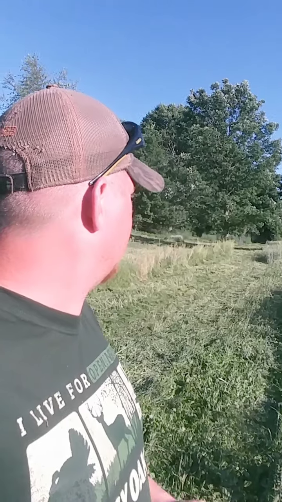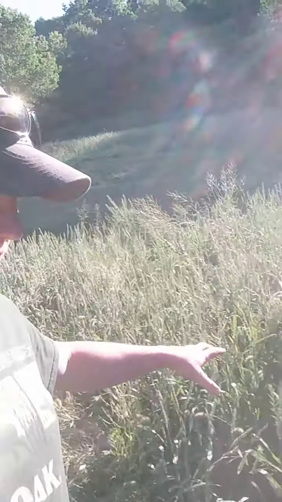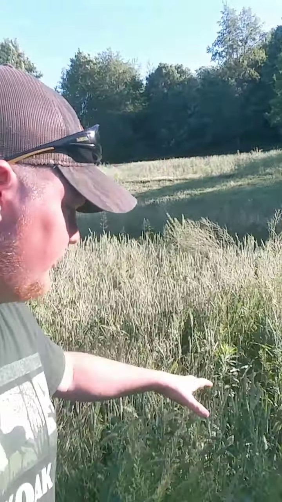So that's the reason why I'm mowing little pockets like this too. To escape cover. It's a place where mama turkey can be out here in the big wide open and have these babies in this protected, especially from avian predators when they're young.